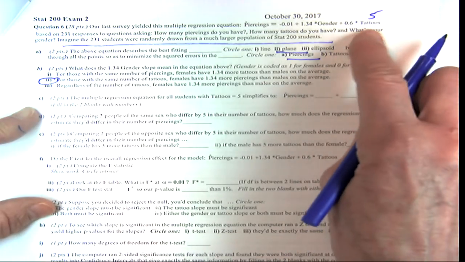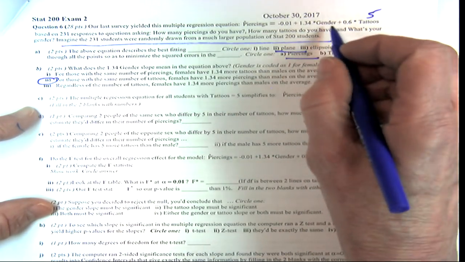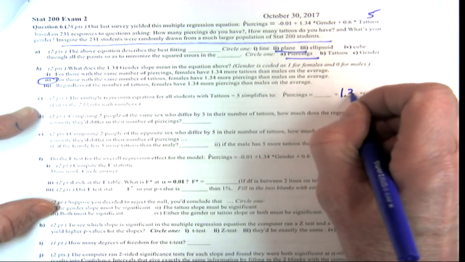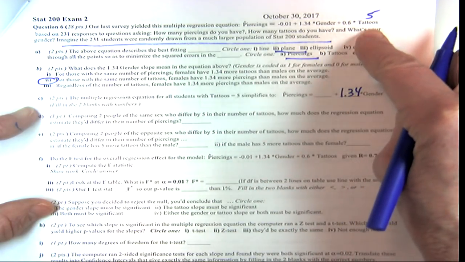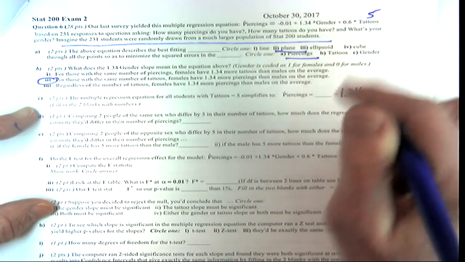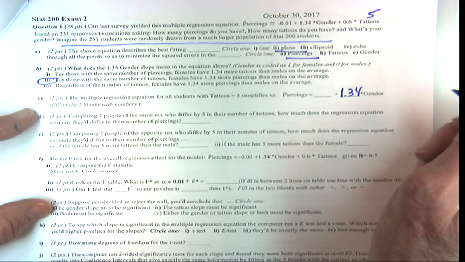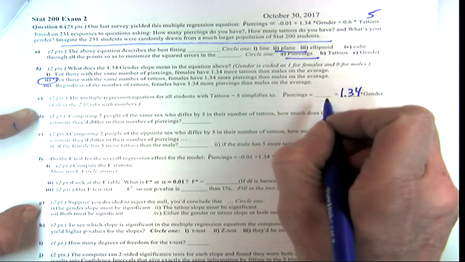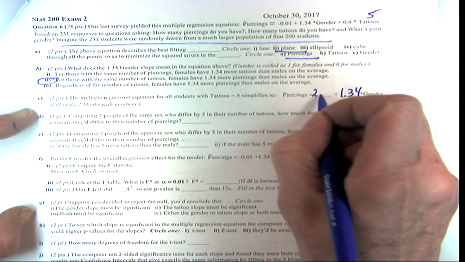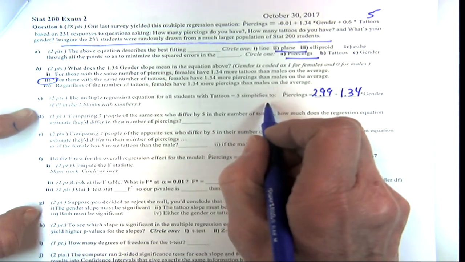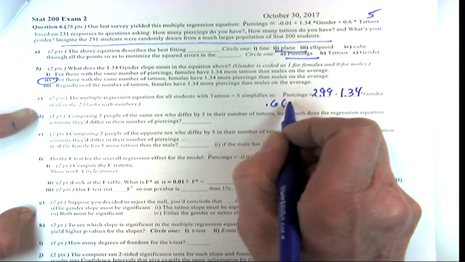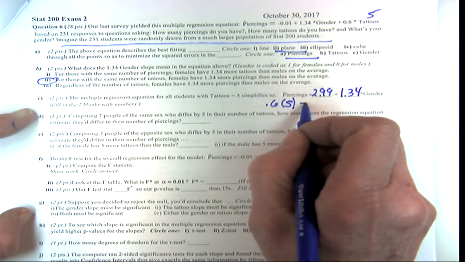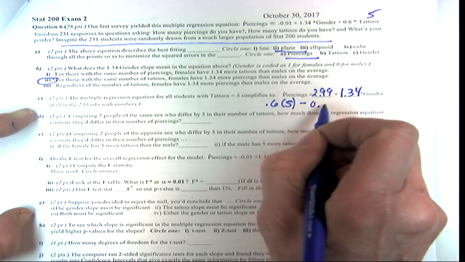So here you'll still have the 1.34 times gender, but that would just change the intercept from negative 0.1. I mean, 5 times 0.6 is 3, right? So that's 2.99 plus 1.34 times gender.